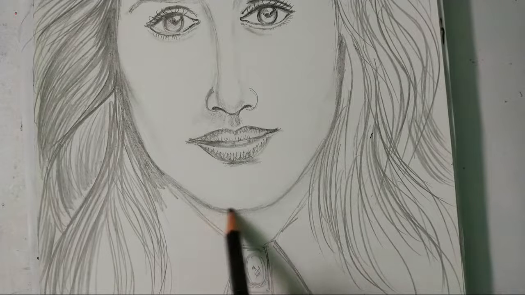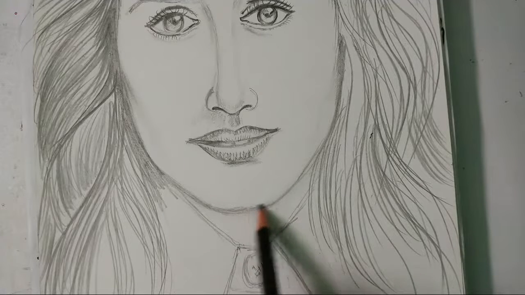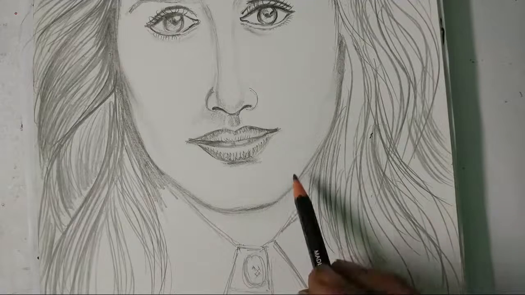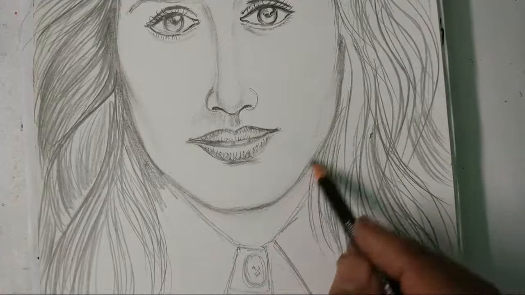Now to give roundness to the face, give a soft shade on the outside. The lower part of the face has to be kept dark.